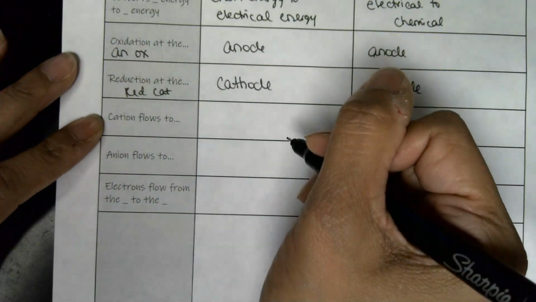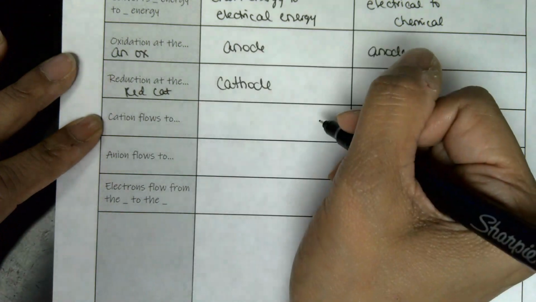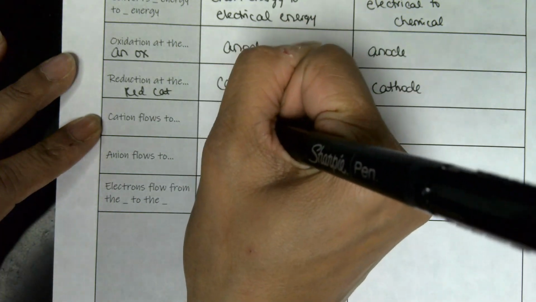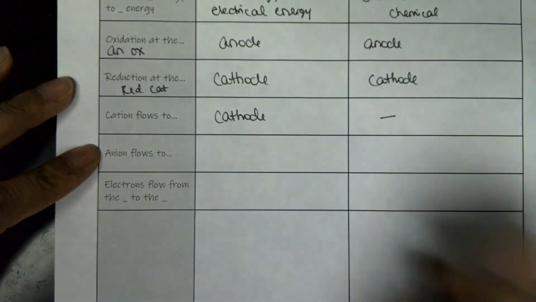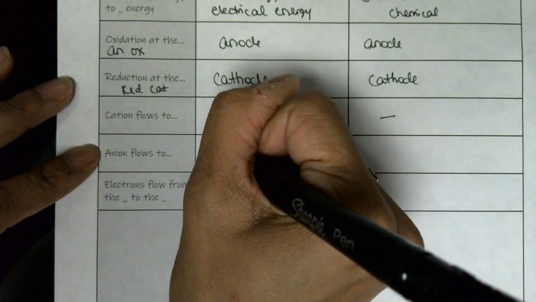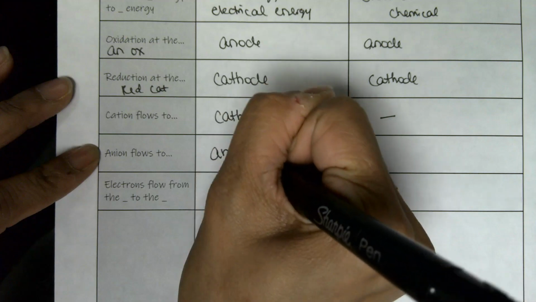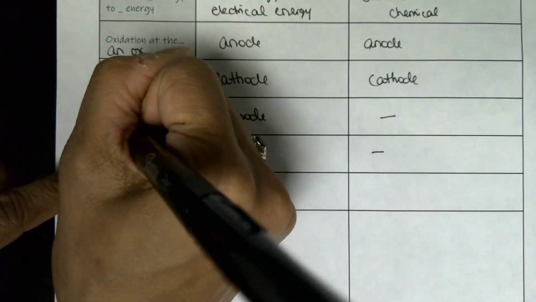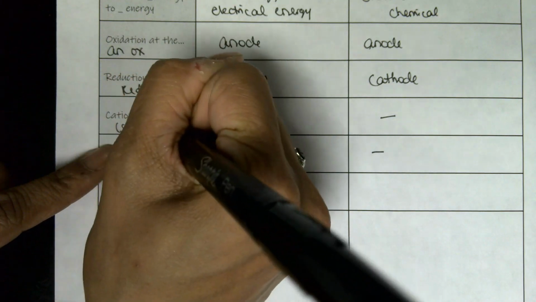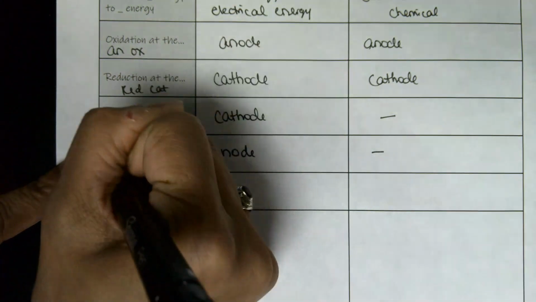Cations flow to the cathode. And this is dealing with a salt bridge, so we won't have a salt bridge for electrolytic. The anions flow to the anode. And again, this is just for the salt bridge. I'm going to put that here, salt bridge. And salt bridge here.